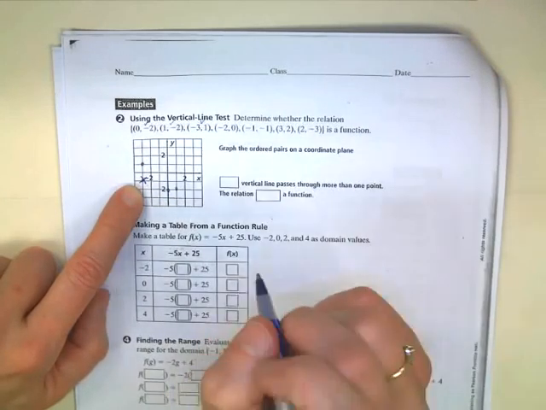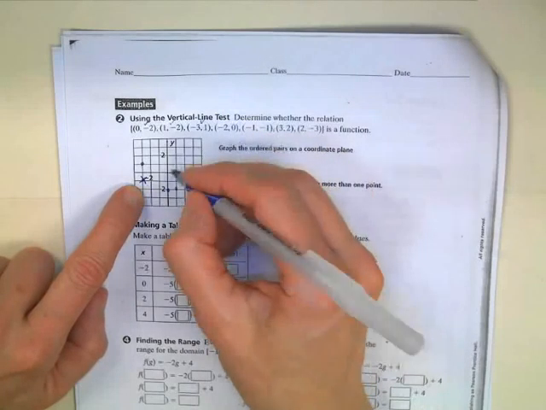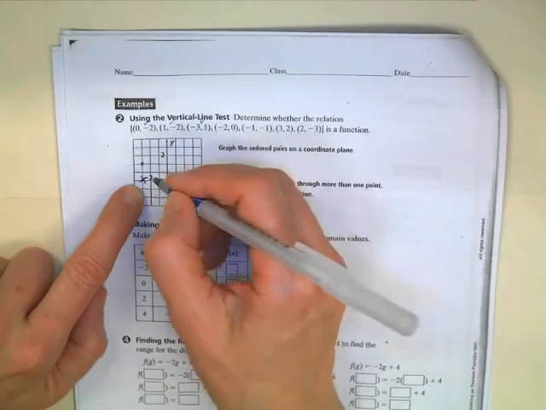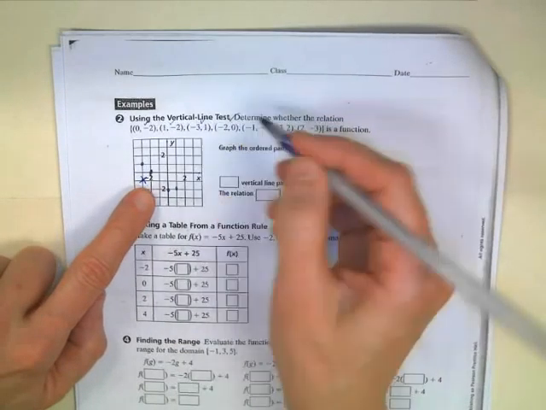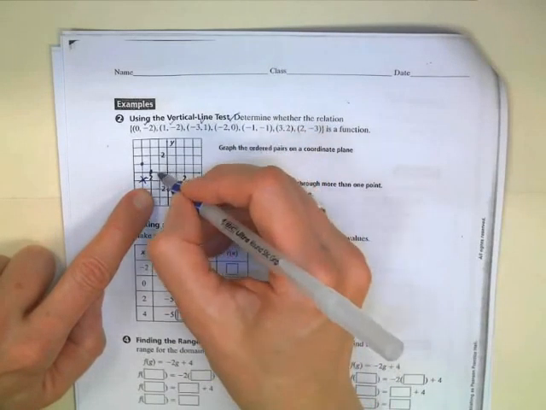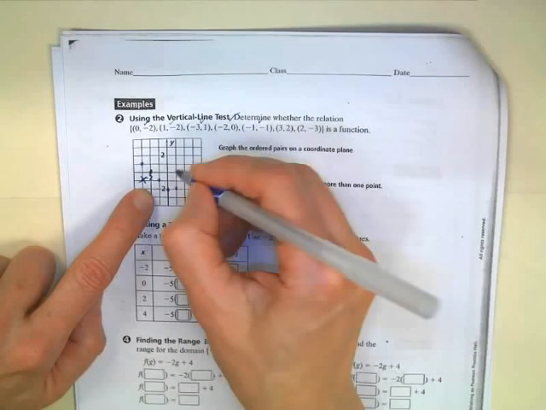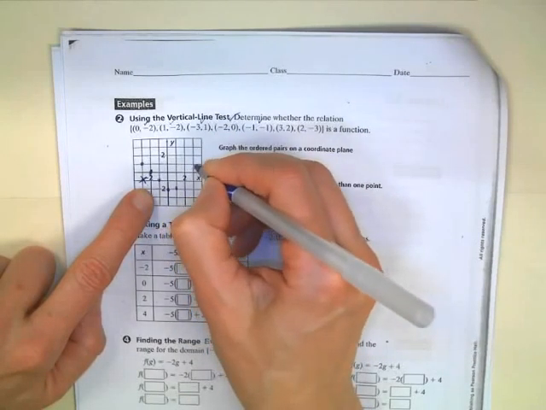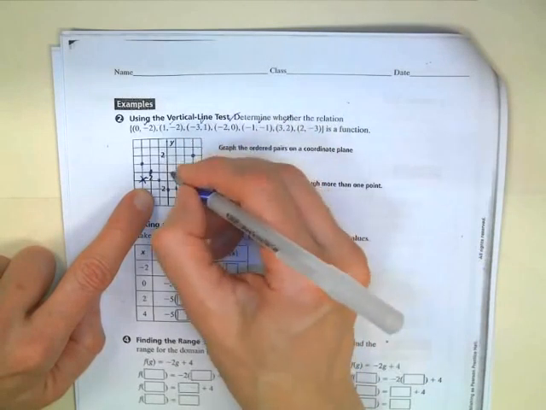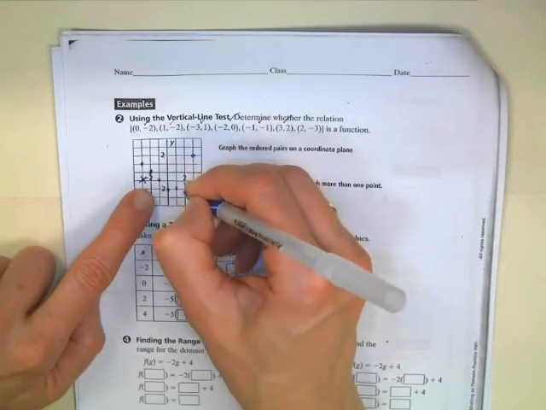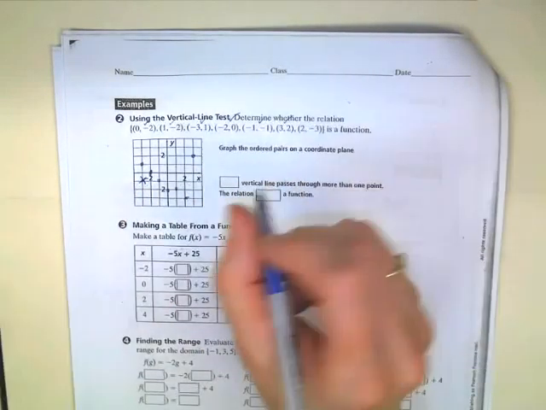Up 1. My bad, this is not 1. Sorry. -2, 0, so -2, 0. It's right on the x-axis. -1, -1, so left 1, down 1. 3, 2, 1, 2, 3, 1, 2. And 2, -3, 1, 2, 1, 2, 3.